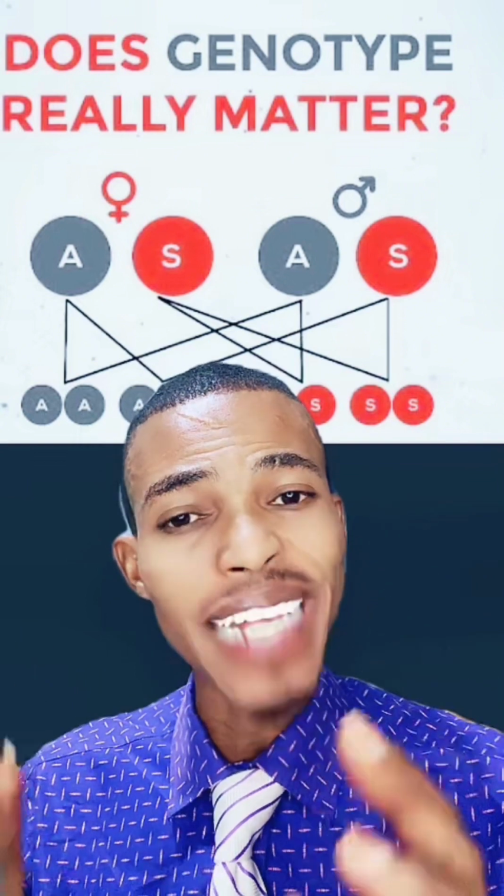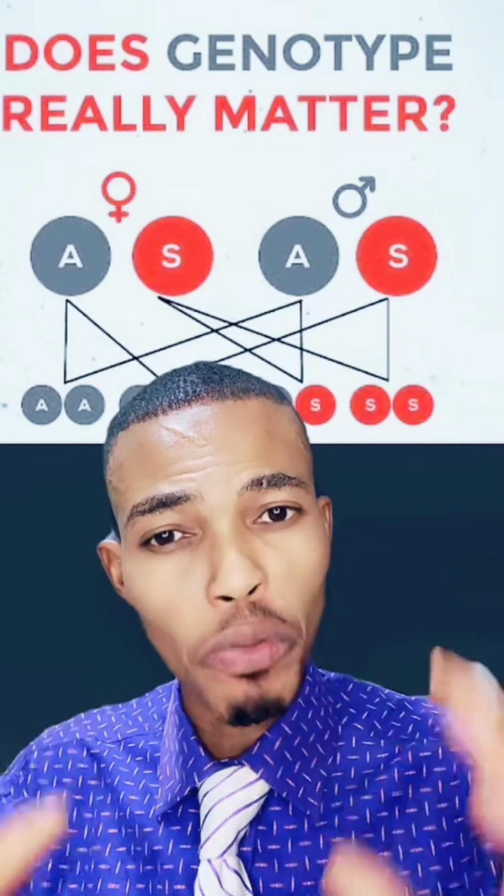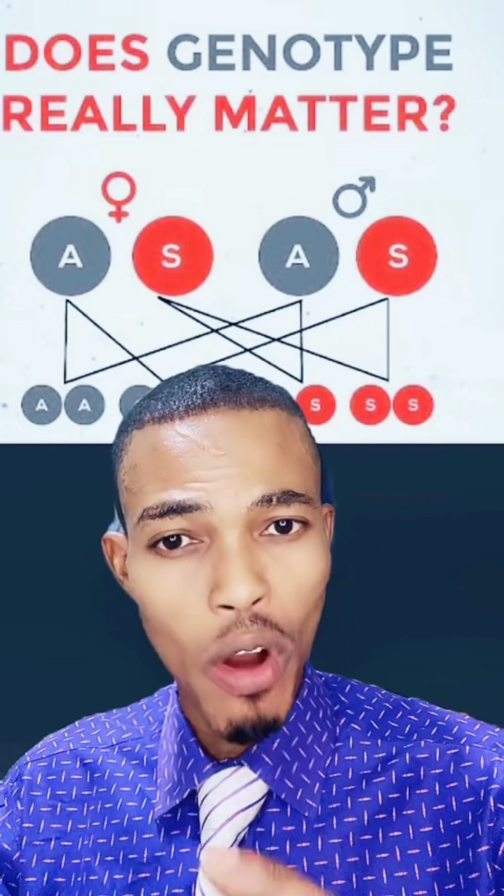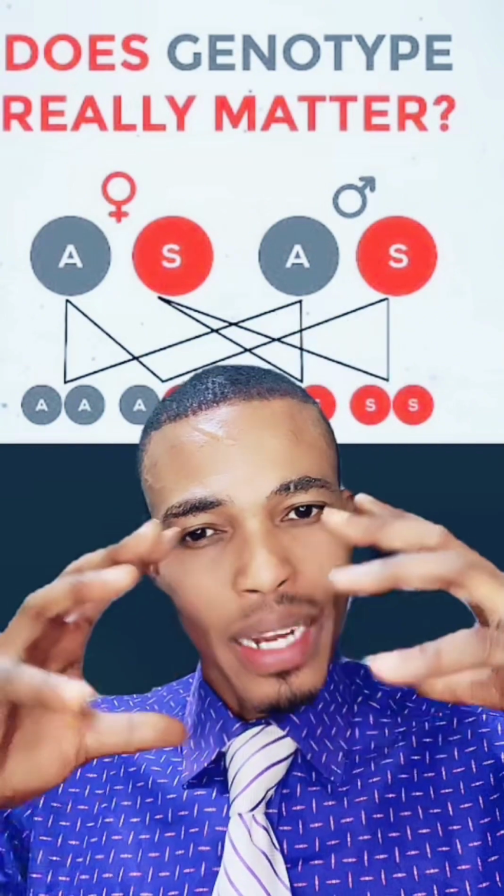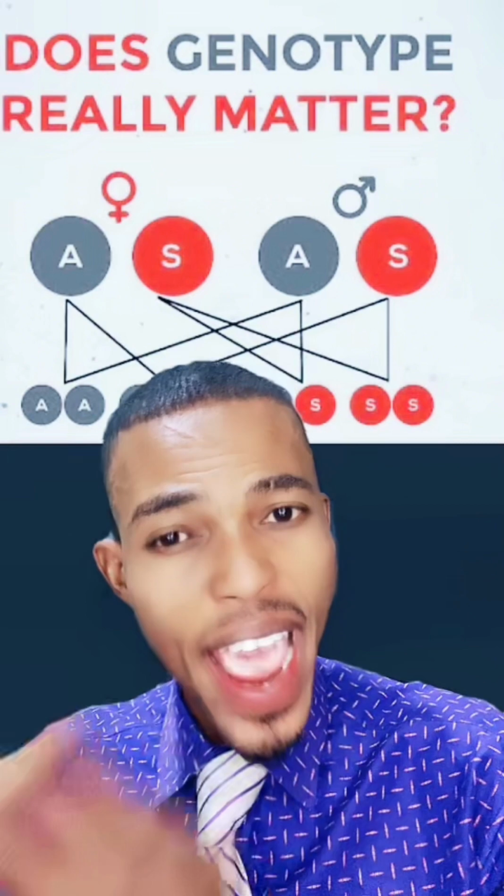Every red blood cell has surface proteins. These surface proteins are what we call the genotype. Now, the normal one is the AA.